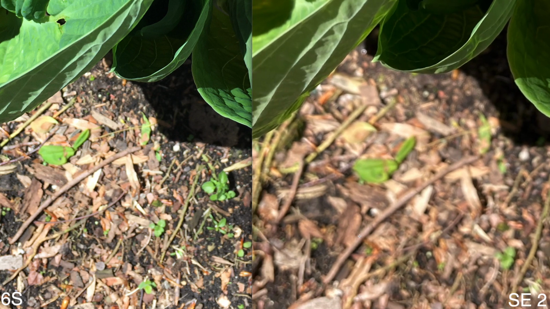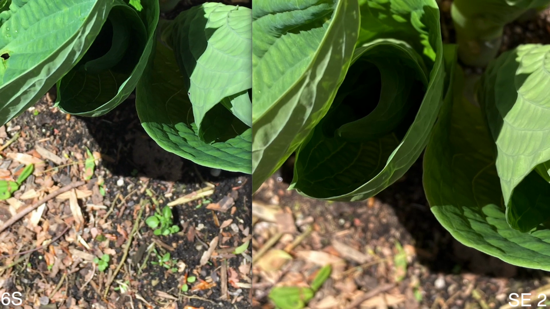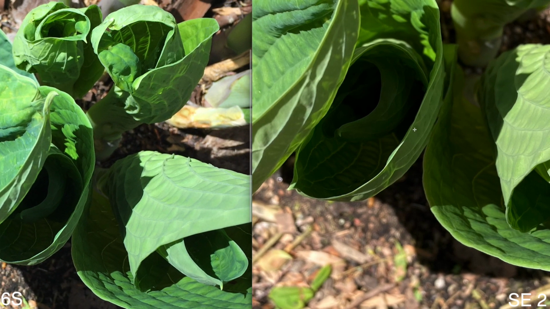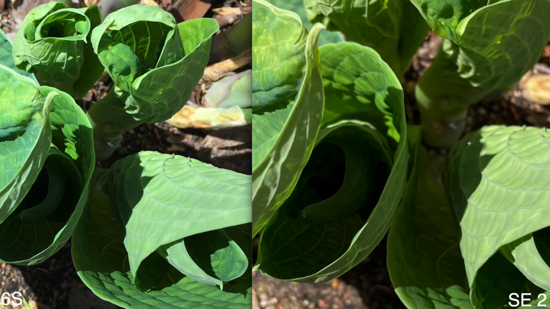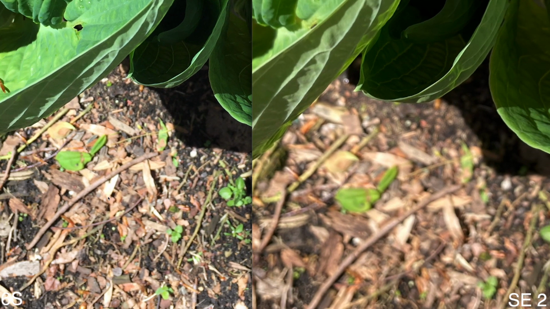If you look at over here, this one looks a lot more blurred out, whereas on the other the subject is a lot more focused in, which is pretty much exactly what I wanted. I wanted this specific thing to be in focus, but I wanted the background to be out of focus. And that's pretty much what the 6S does.